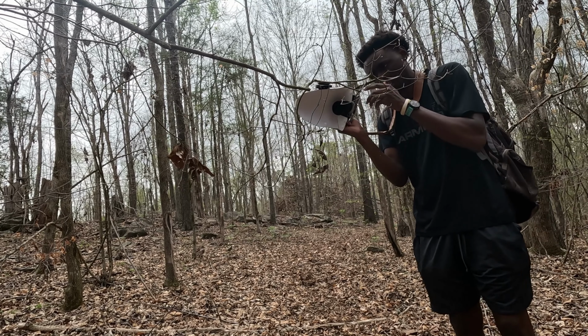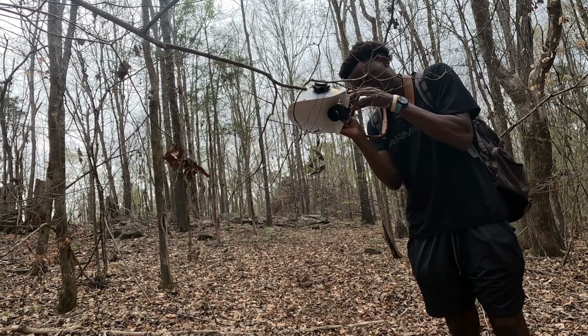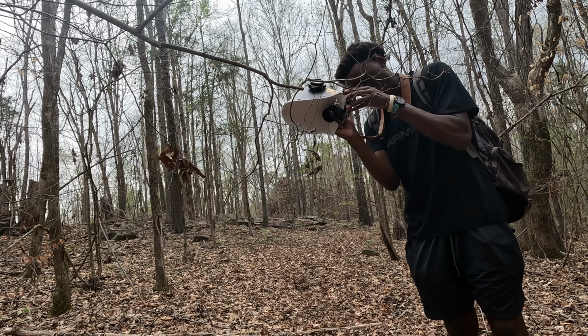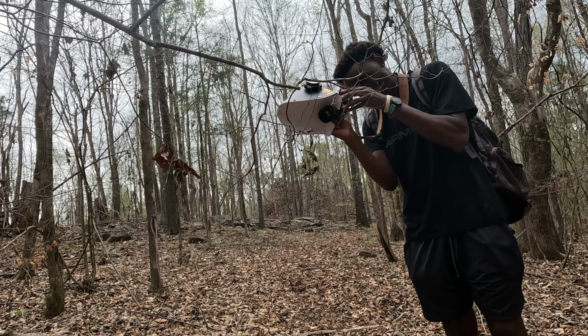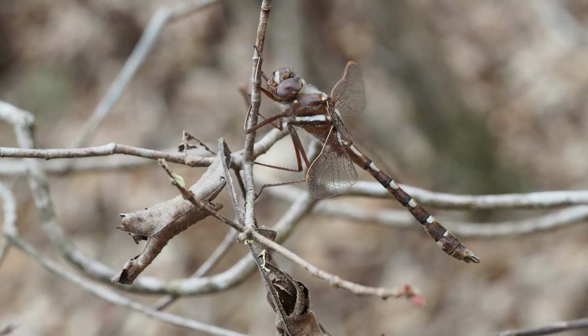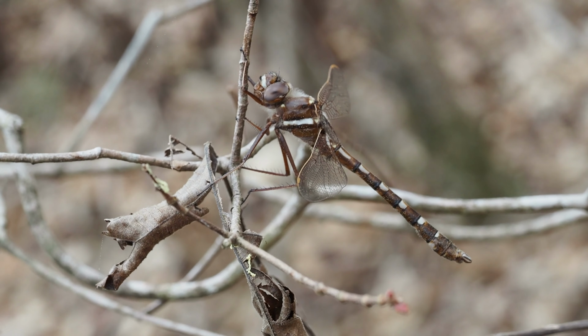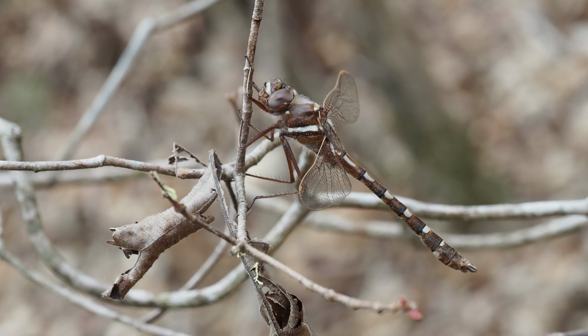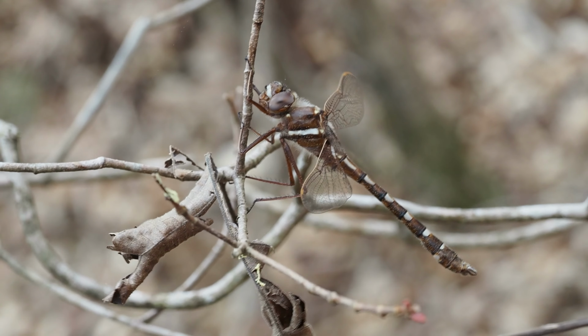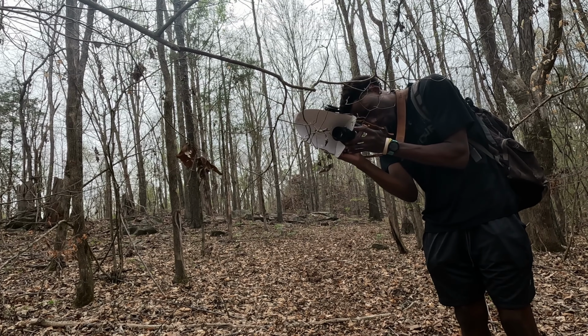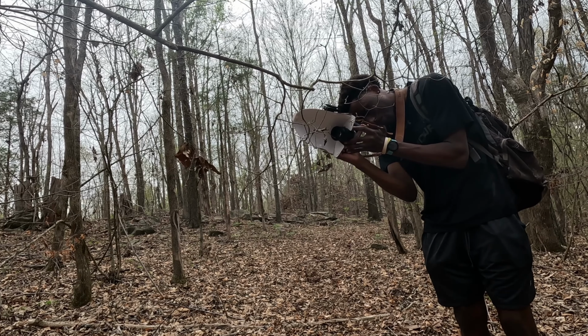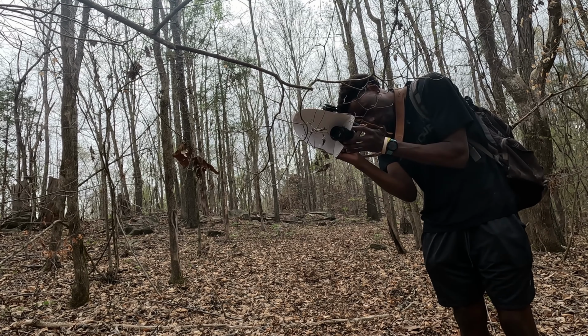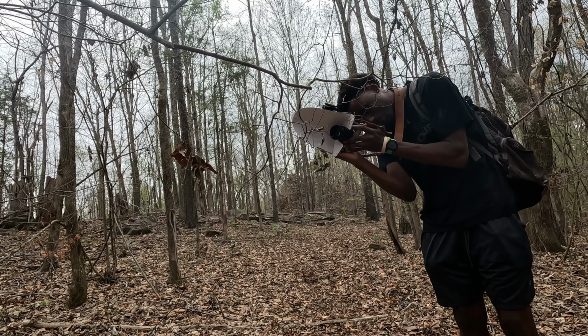Here I found a subject that I see all the time but rarely ever photograph only because they are very skittish, and that subject was a dragonfly. When I first found it, I was almost certain that it was going to fly away as soon as I got closer to it with my camera, but to my surprise, it sat still the whole time. I still didn't attempt to grab the branch because I didn't want to risk it flying away.